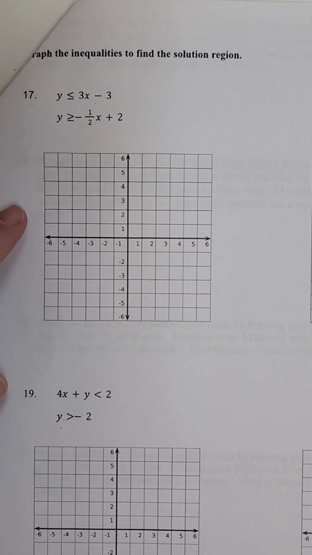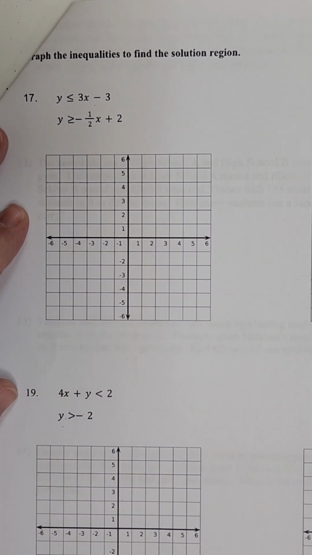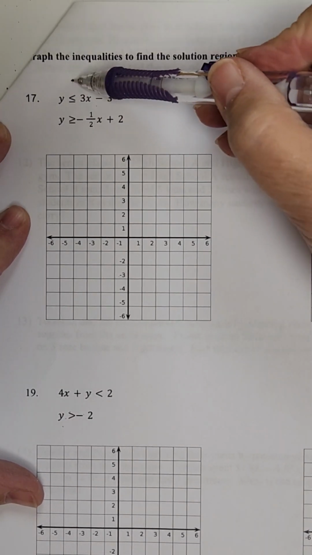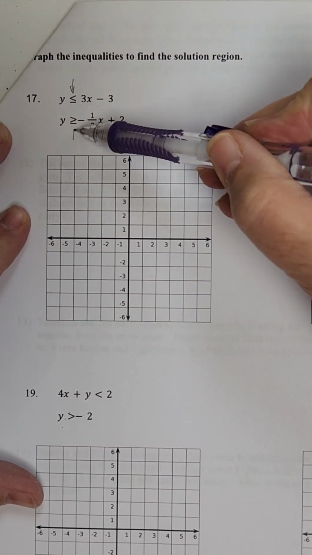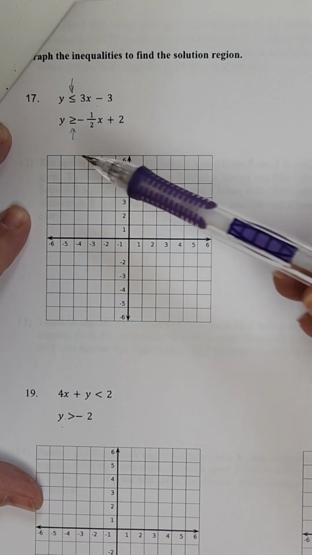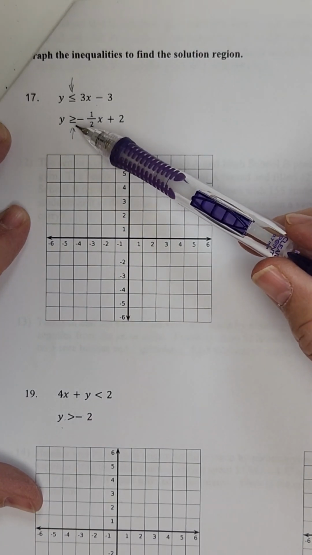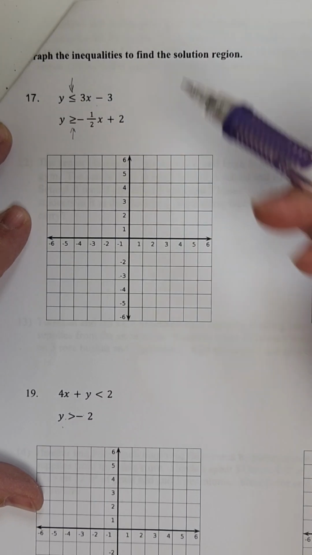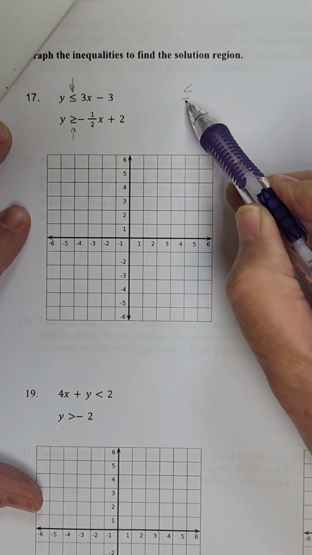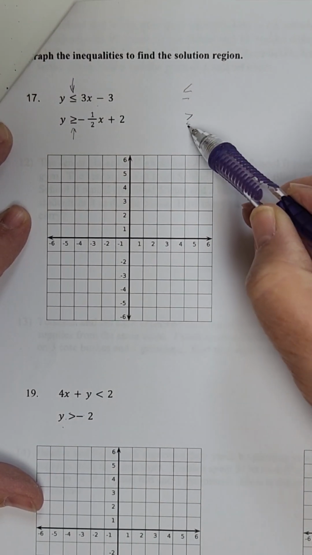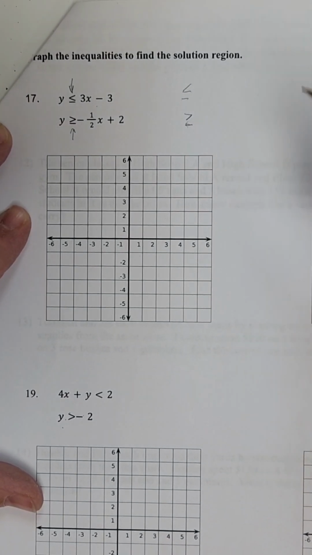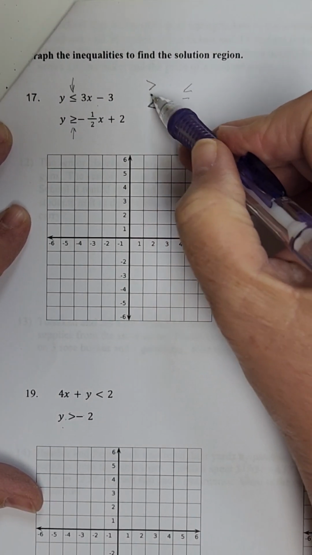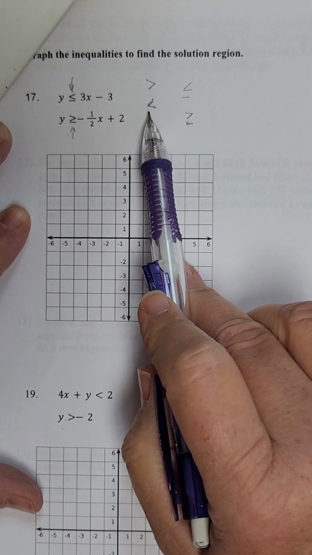Alright, here are the rest of the problems from your review. So these are inequalities. Notice that they have inequality symbols here and not equal signs. And when you see those, that means you're going to have to do some shading. If it's less than or equal to or greater than or equal to, so if they look like this, right, you're going to use a solid line. And if they are like that, without the line underneath them, you're going to use a dotted line.